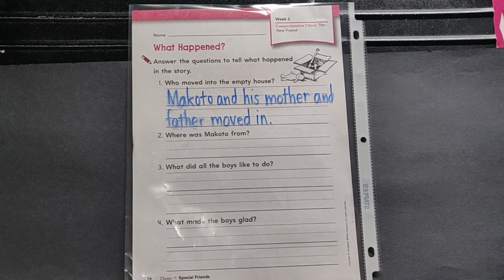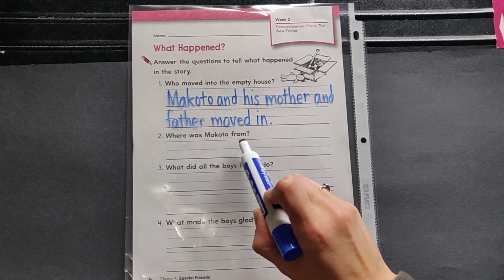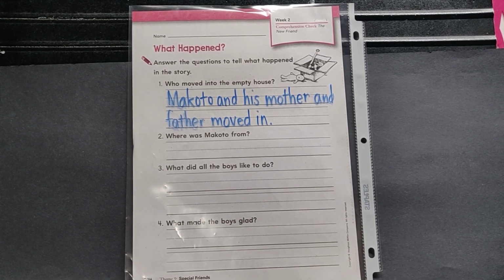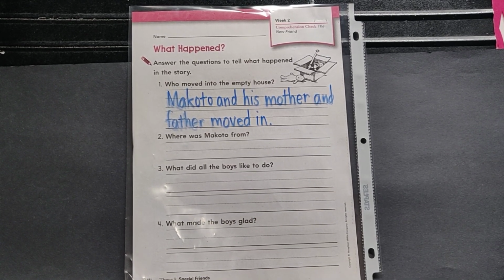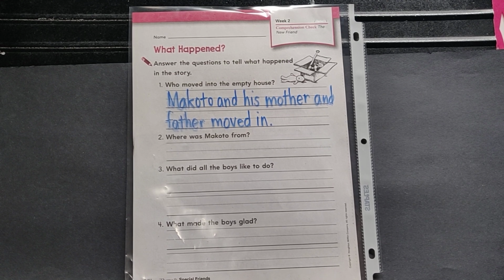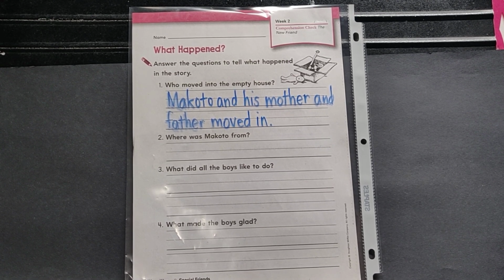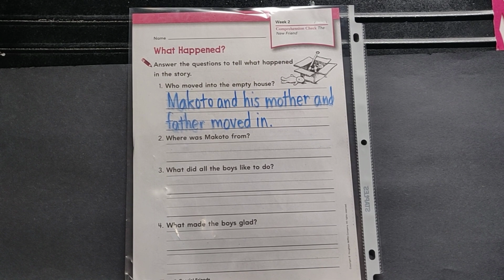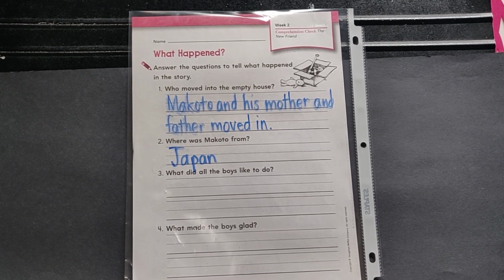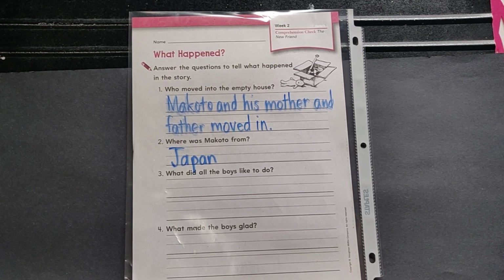Okay, number 2. Where was Makoto from? Do you remember the country that they told us he was from? Because it's a special place, we need to write it with a capital. Makoto is from Japan.